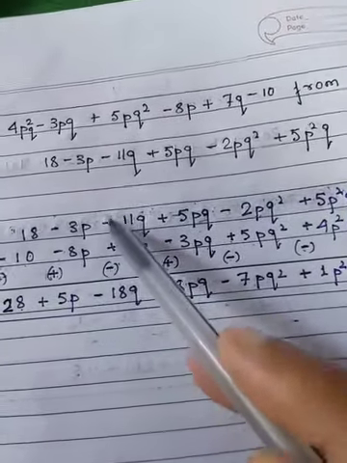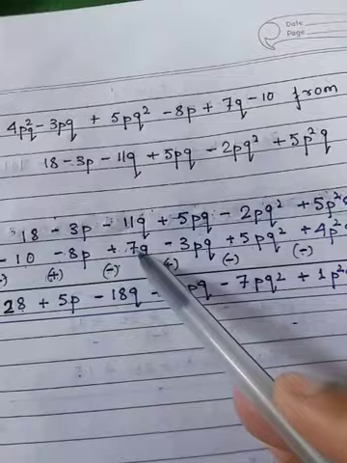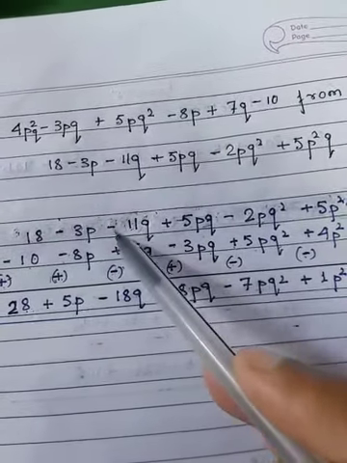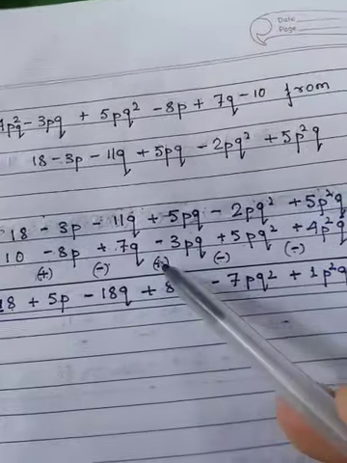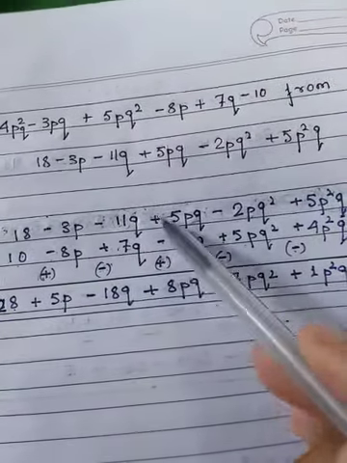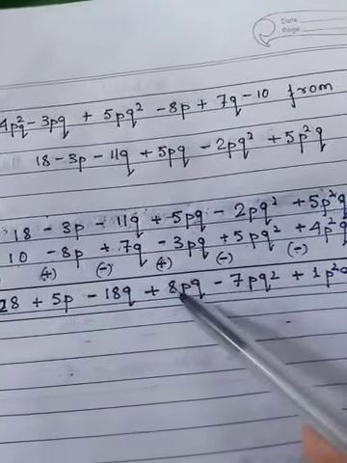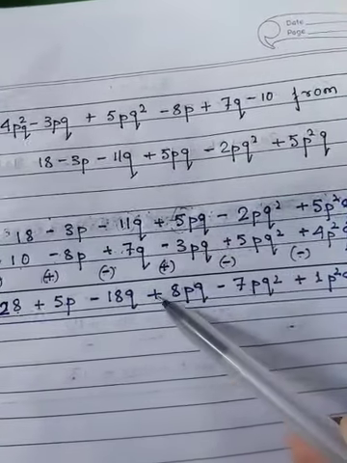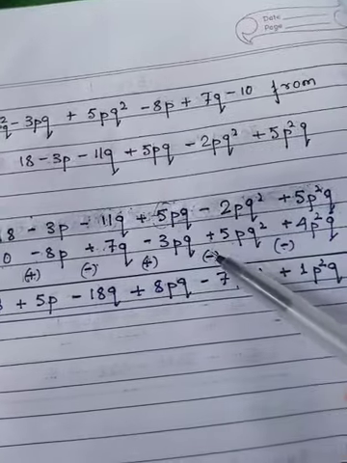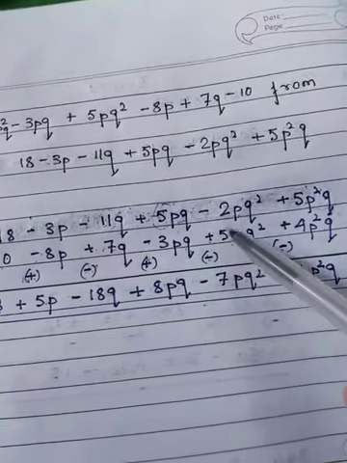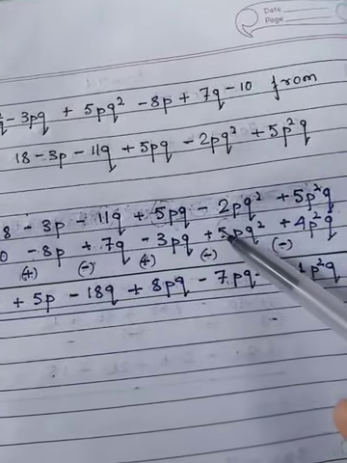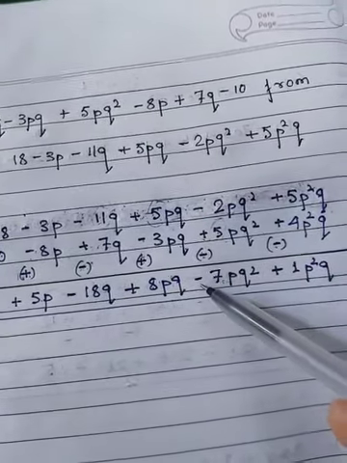Minus plus 7. 11 plus 7, 18. Which number is greater? 11. 11 is carrying which sign? Minus. So I have written minus. Plus is plus. 5 plus 3 is 8. Which number is greater? 5. 5 is carrying what sign? Plus. So I have written plus. Minus plus. 5 plus 2, 7. Which number is greater? 5. So 5 is carrying what sign? Minus. So I have written minus.